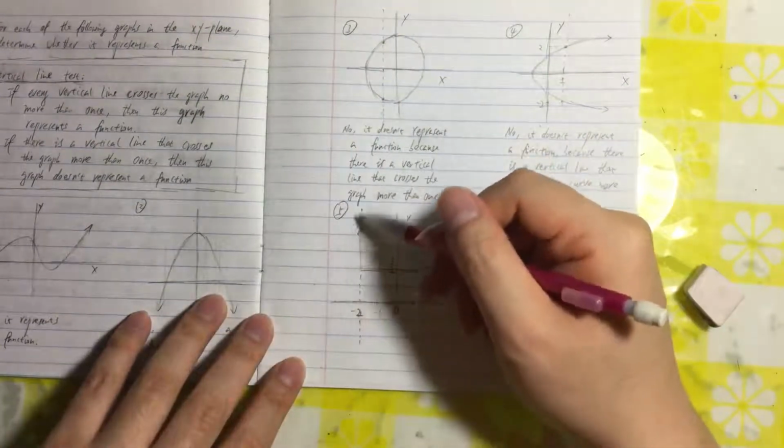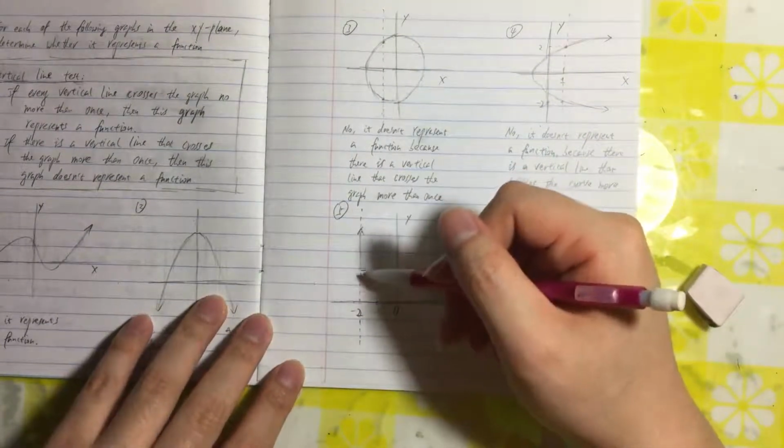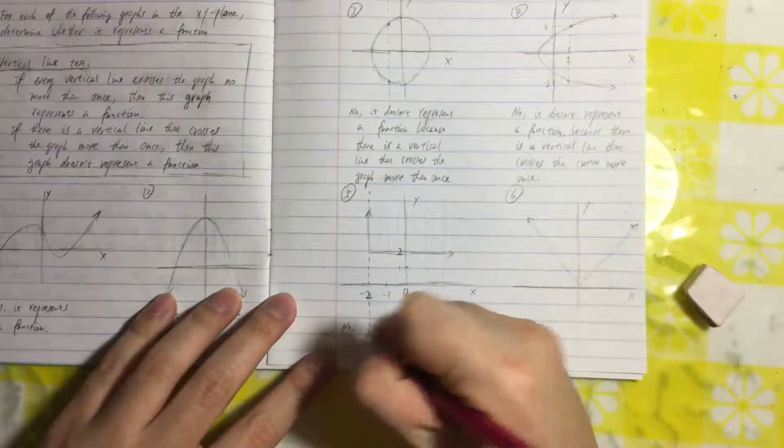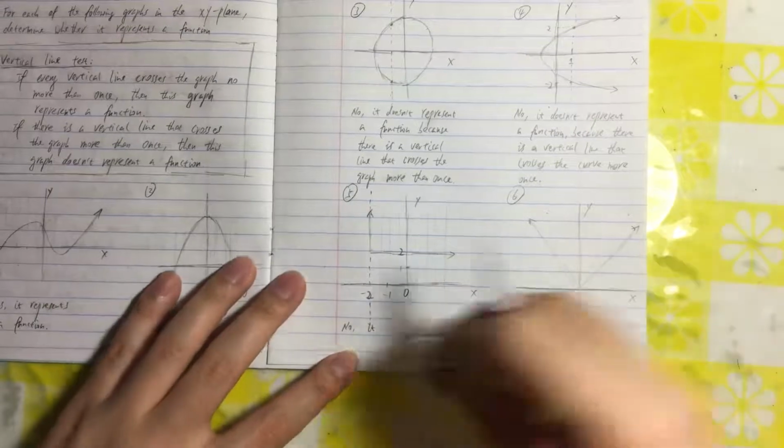If a vertical line touches the curve more than once, this is not a function. So it doesn't represent a function.